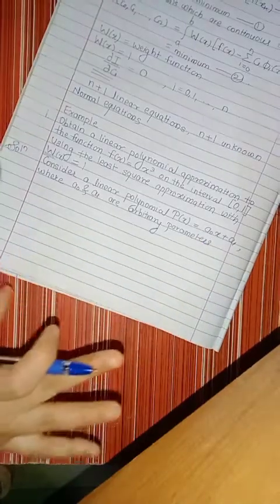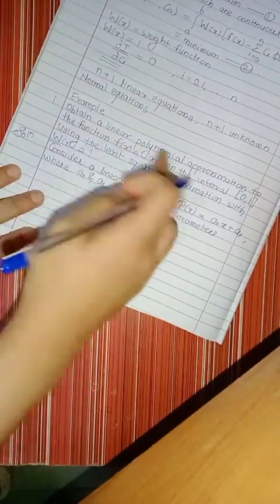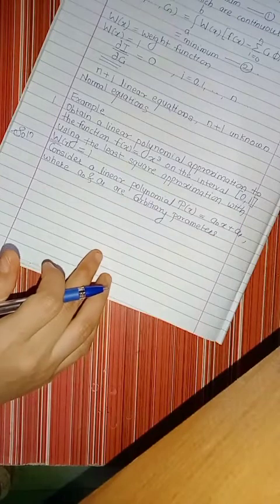First we take the general form of linear, because we have to find a linear polynomial approximation.